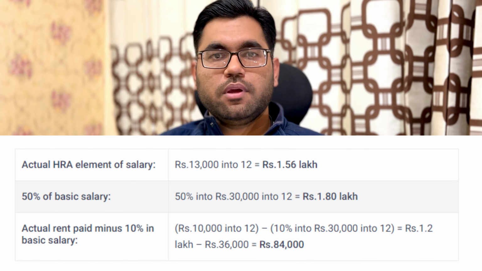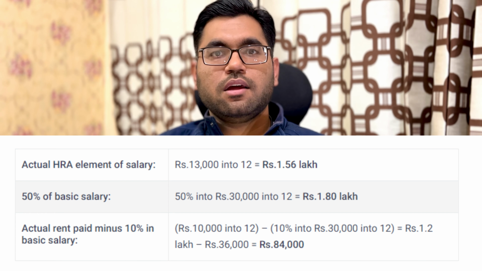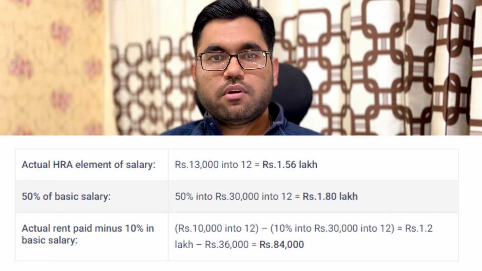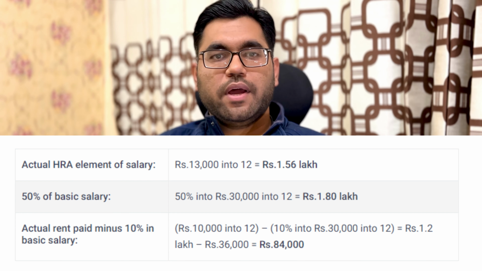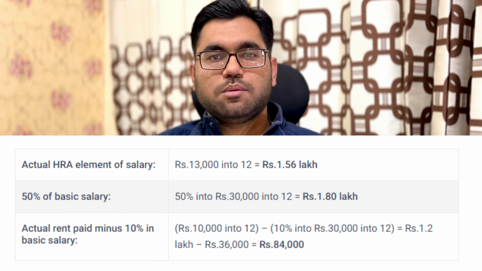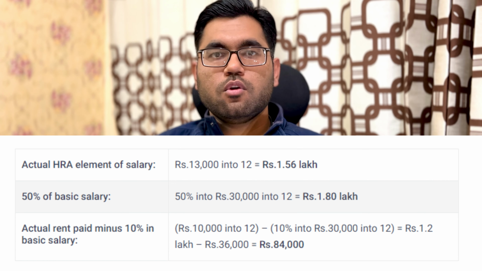My actual rent will be 1.56 lakh, 50% of the basic will be 1.8 lakh, and actual rent minus 10% of basic is 84,000. So, as we discussed, I will get exemption for the minimum of all these factors. So, I will be eligible for 84,000 as an exemption. You can even use the HRA calculator, a link to which I will provide in the description. If the employee pays more than 1 lakh in rental expenses each year, they must give their landlord's PAN number when filing the ITR.